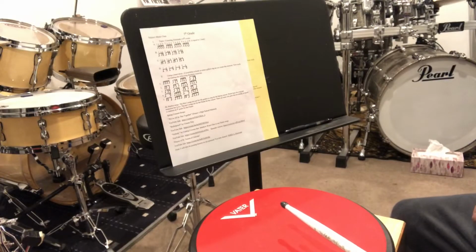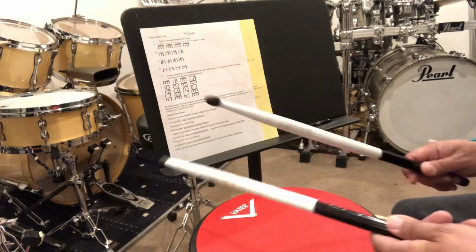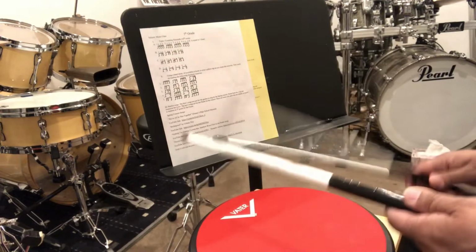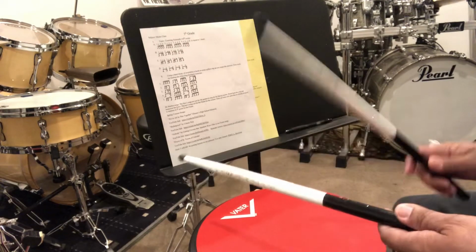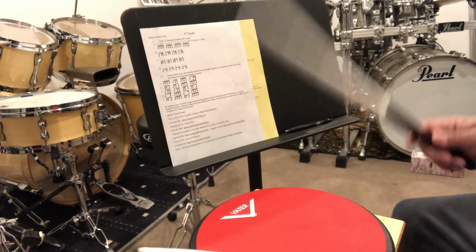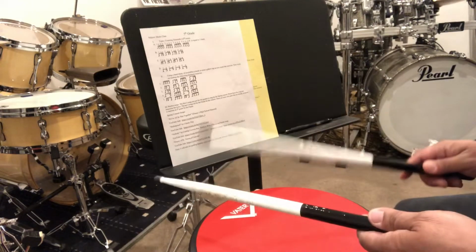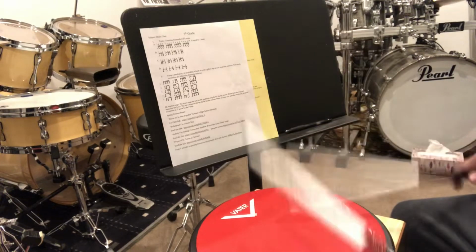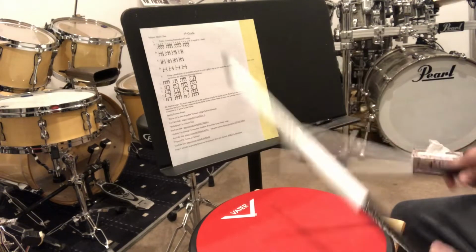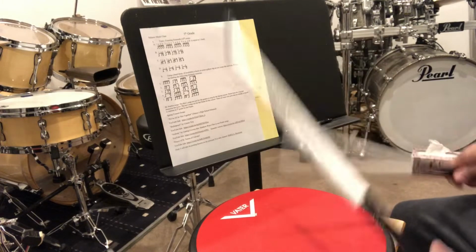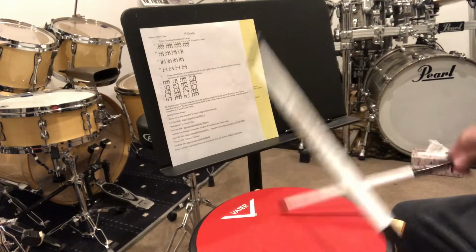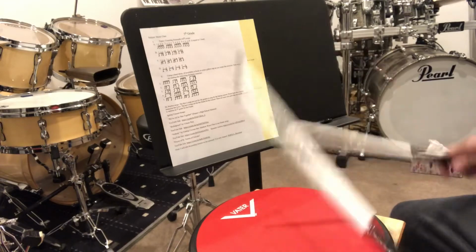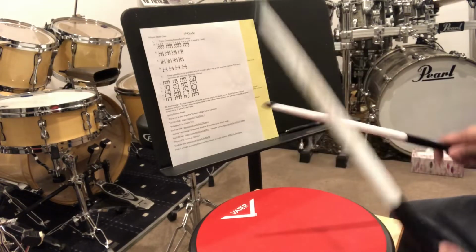Next we have the letter B, which is the 8th note followed by 2 16th notes, which we count 1 and a 2 and a 3 and a 4 and a. Count that again. 1 and a 2 and a 3 and a 4 and a, repeating it several times together.